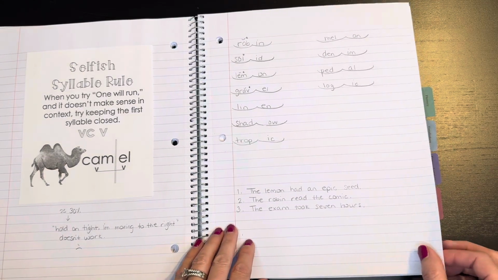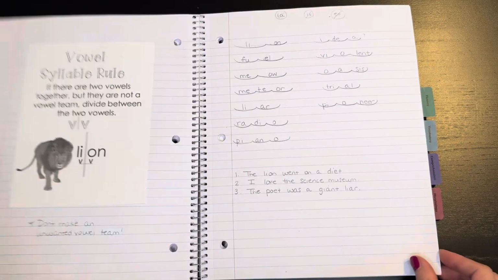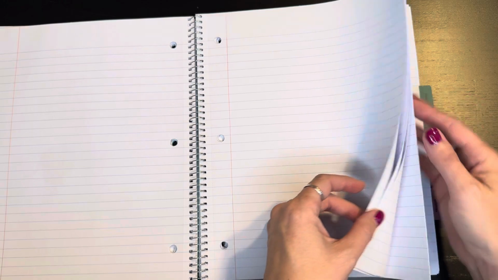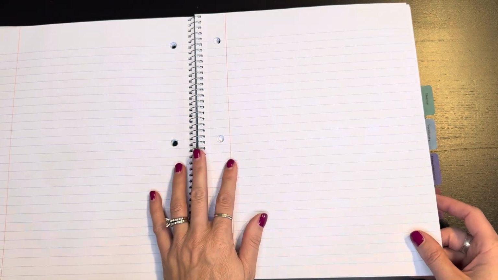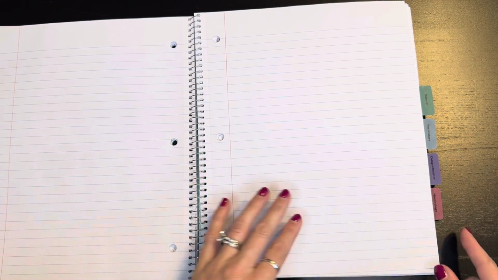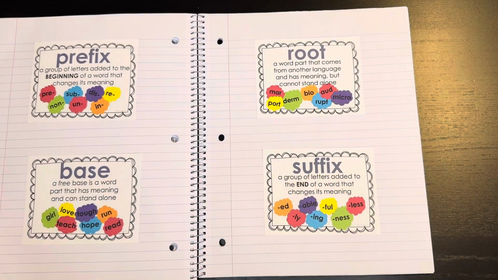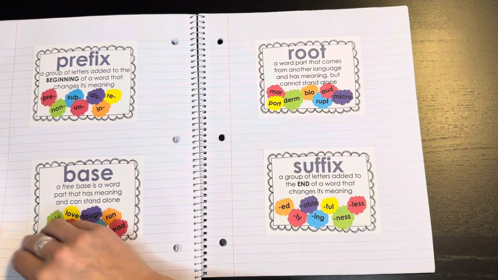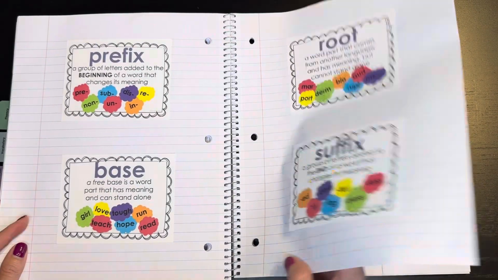We have the final syllable rules, so consonant-le syllable rule and vowel syllable rule. And that concludes phonics. And as you can see, I left several pages in case you get into more advanced phonics. While we are simultaneously teaching phonics, we were teaching morphology. So I'm going to skip to the morphology tab because that is also part of our word study. So if you can see my morphology tab, I'm going to be adding phonics over in the phonics tab and throughout the week adding the morpheme as well.